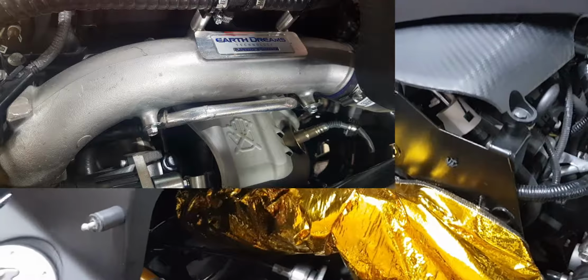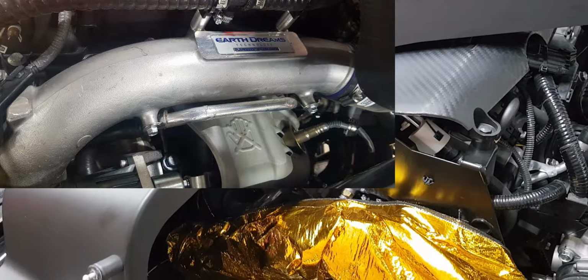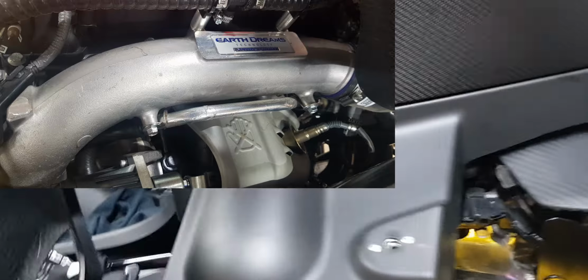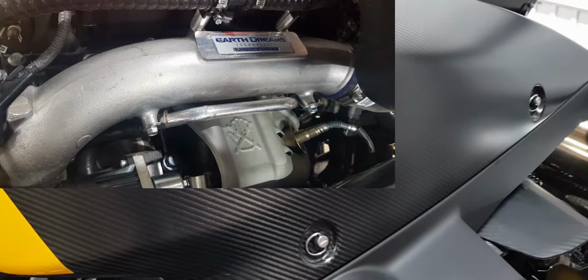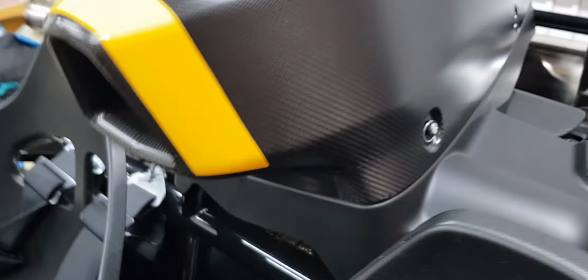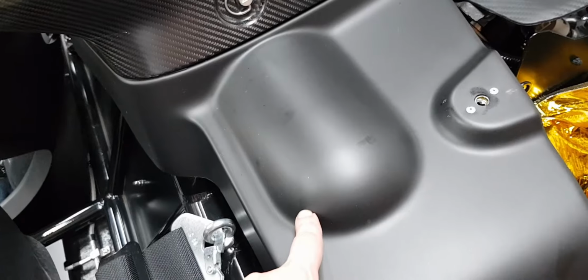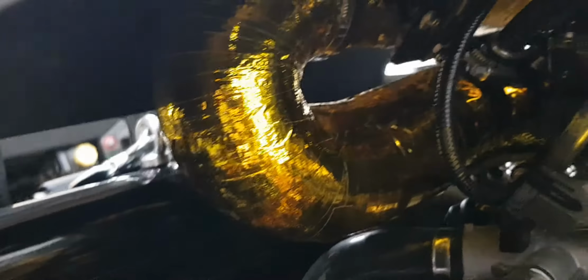So the inlet pipe sits right above the turbos. The inlet pipe is ultimately where the air comes into the car. In fact, it goes through the intake silicone hose first, so air gets sucked into here, and then it goes... You see this little cutout here. This is actually where the inlet hose sits. You can probably just see it.